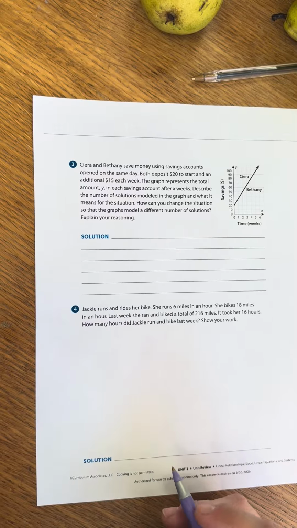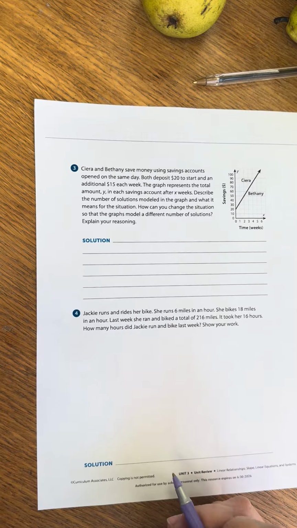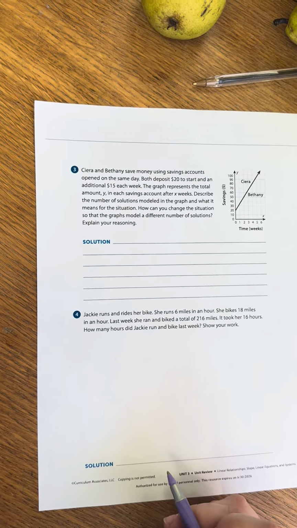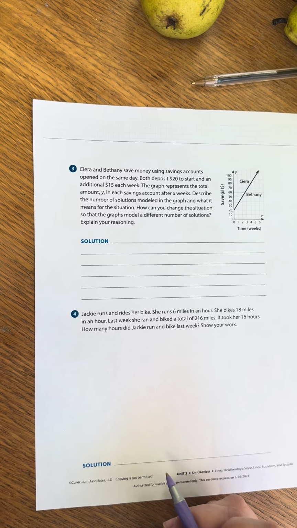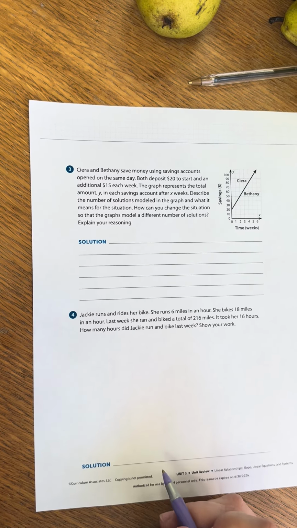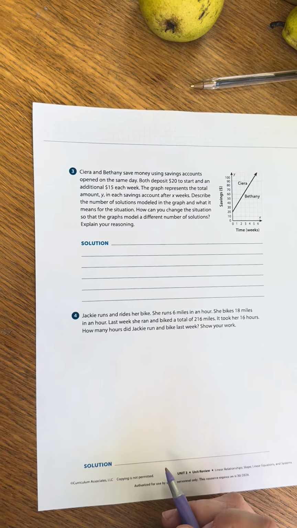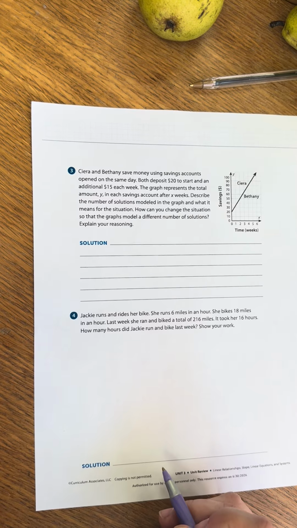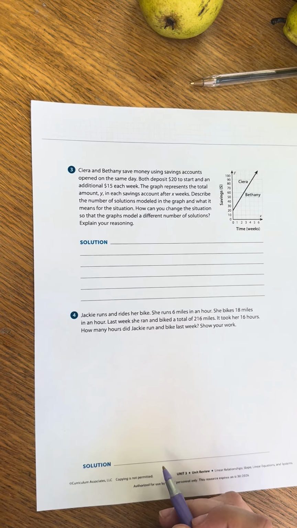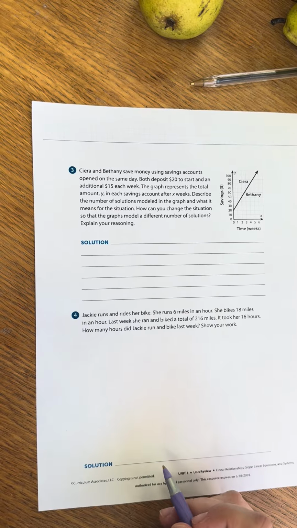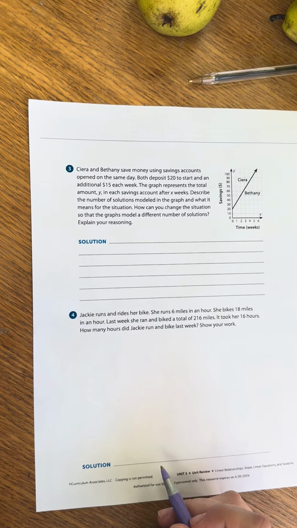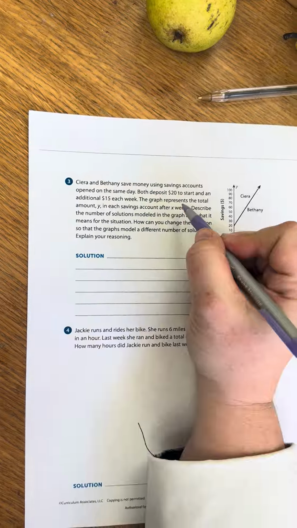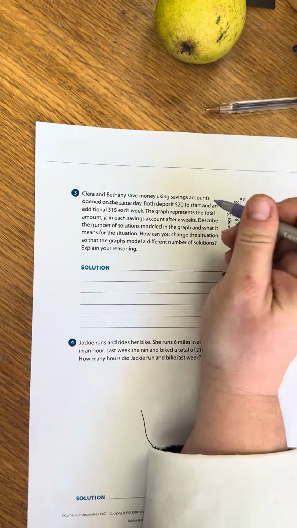All right, question 3. Sierra and Bethany save money using savings accounts opened on the same day. Both deposit $20 to start and an additional $15 each week. The graph represents the total amount Y in each savings account after X weeks. Describe the number of solutions modeled in the graph and what it means for the situation. How can you change the situation so that the graphs model a different number of solutions? Explain your reasoning.